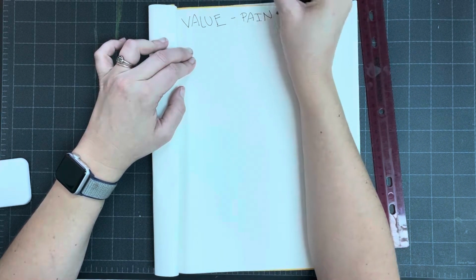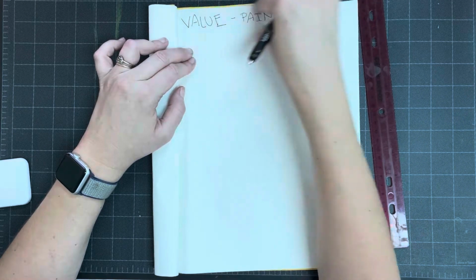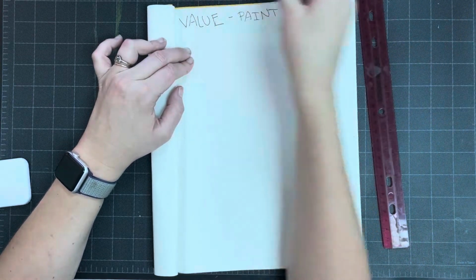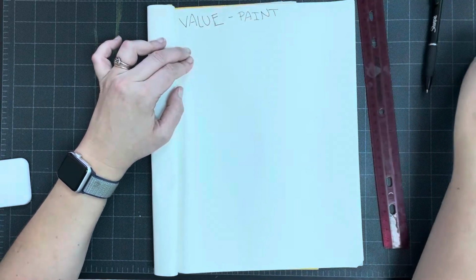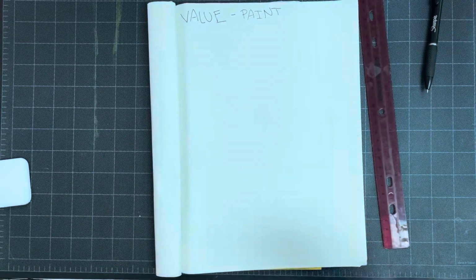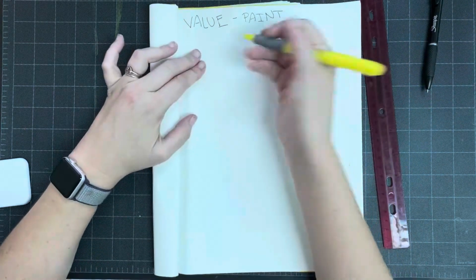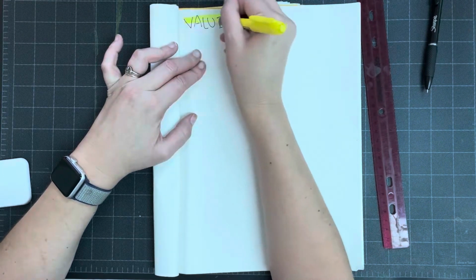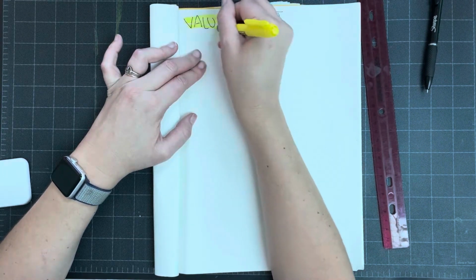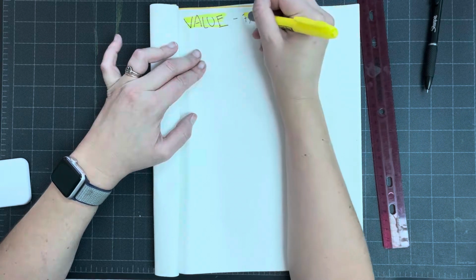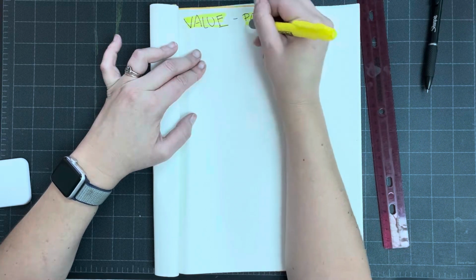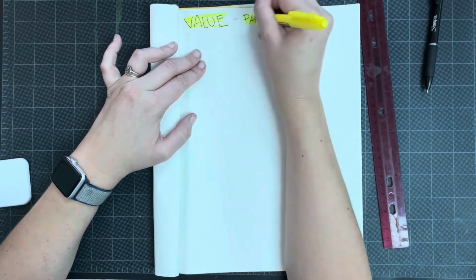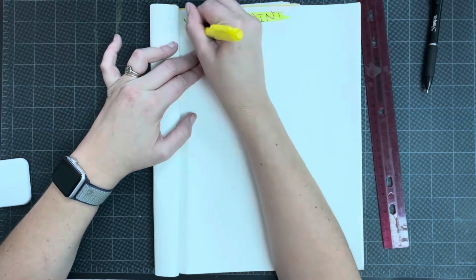So for this first part, I would like you to go ahead and copy what I'm going to do. This is going to create kind of like a worksheet, but we're going to be making it ourselves. So anything I do, you're going to copy. You can use a pencil or a pen, just whatever you have. If you have a highlighter, you can use it. If you don't, no big deal. I'm just going to highlight some things so that you know what to look for and what is important.